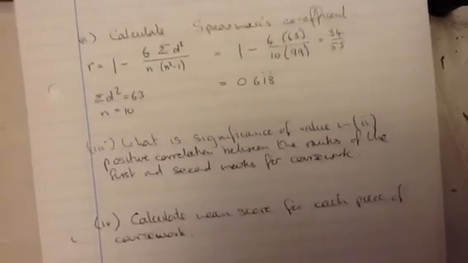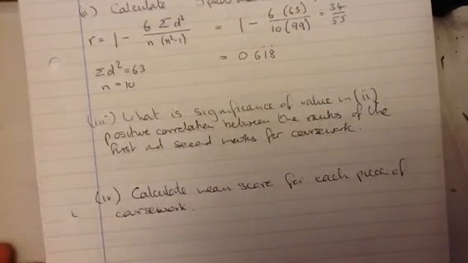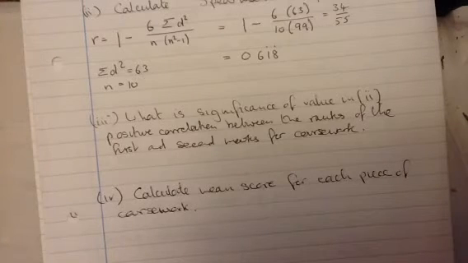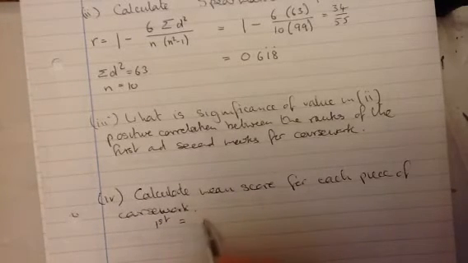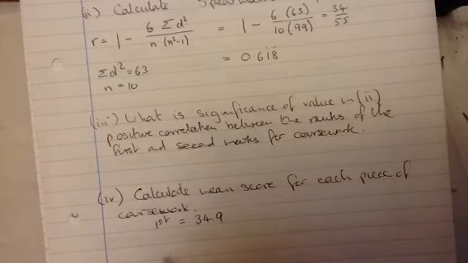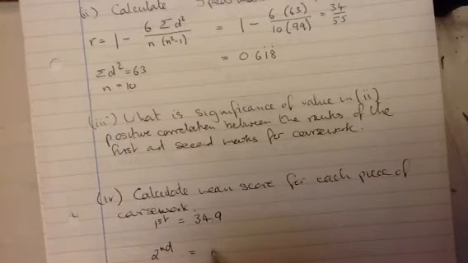Okay, now next we're asked calculate the mean score for each piece of coursework. Okay, so if we put that into our calculator, we get the first is 34.9 and the second is 25.4. Okay, so then we've got a next question, we've got the data, draw a line of best fit. Okay, so let's have a look at our graph. The first thing we're going to have to do for this graph is plot the two means.